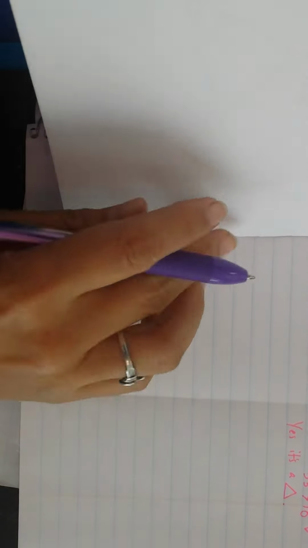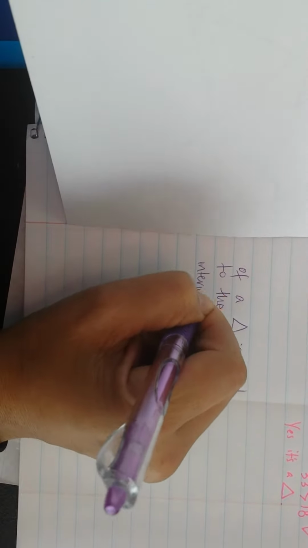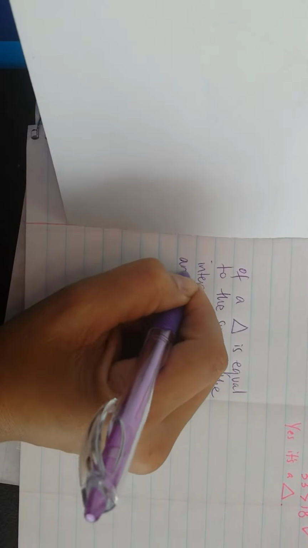And in the notes section, all you're going to write is: exterior angle theorem of a triangle is equal to the sum of the interior angles that are not right next to it.